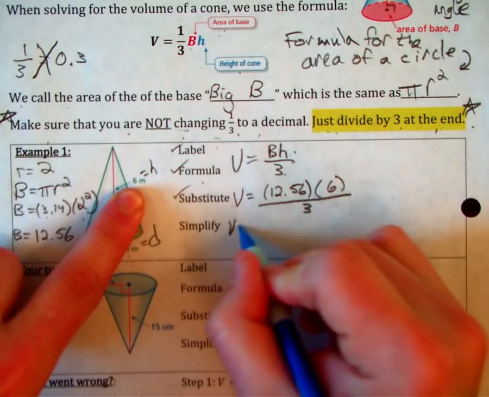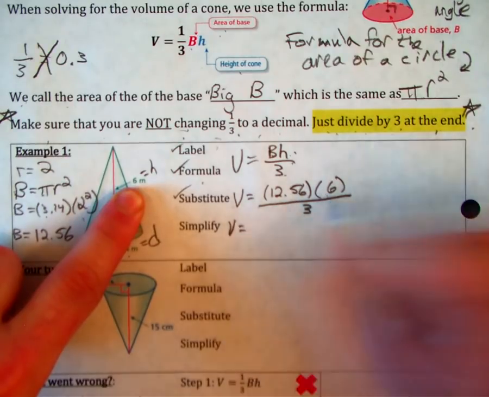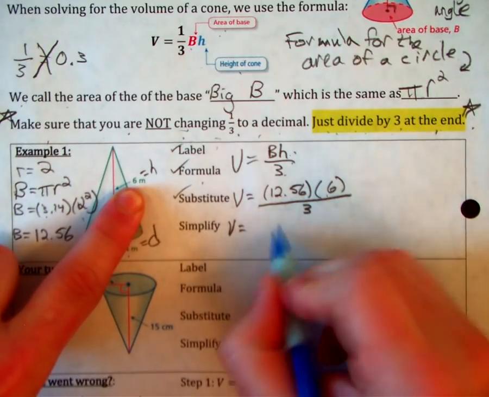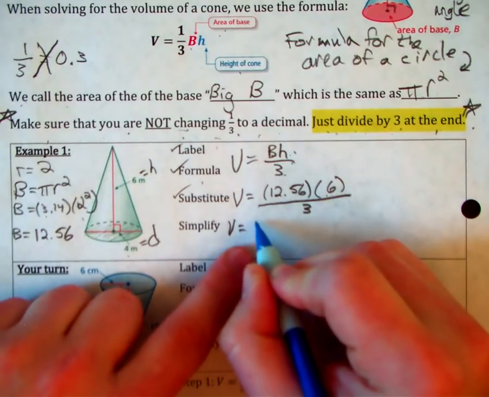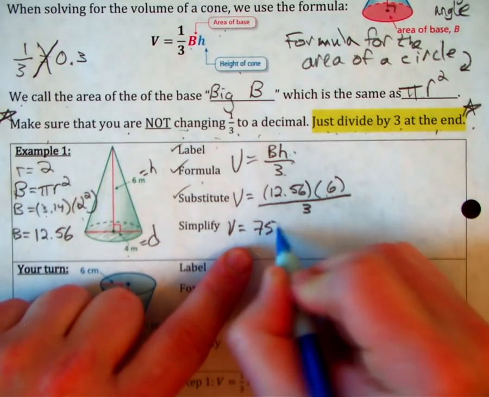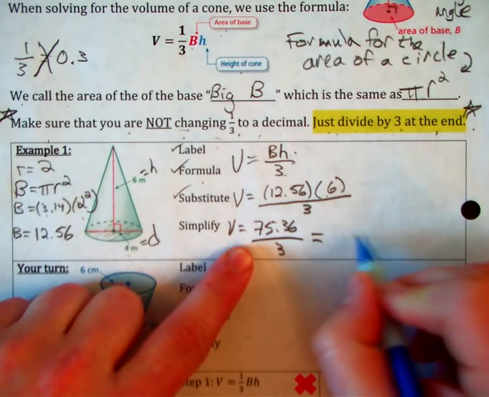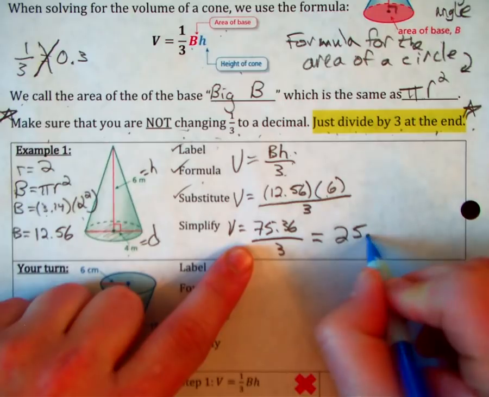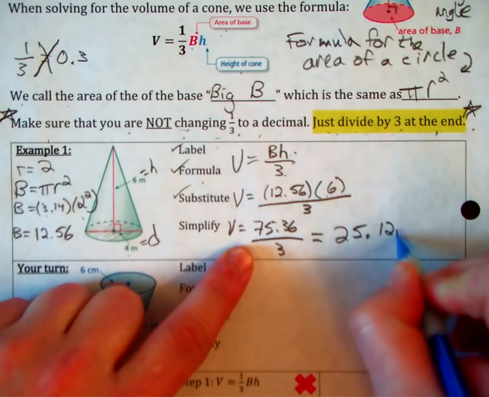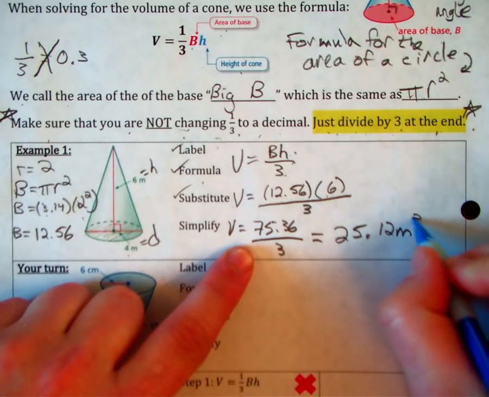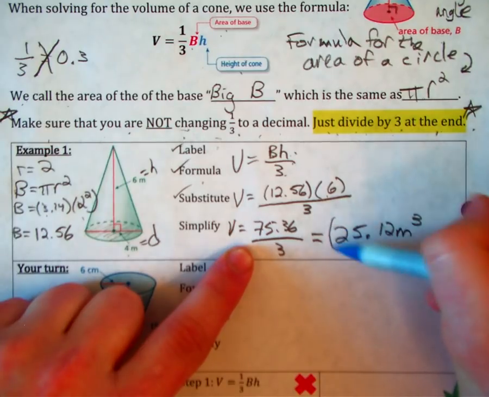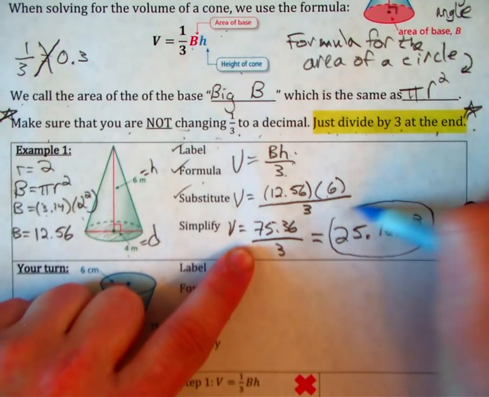So multiply these two together in the numerator first. This is going to be 75.36 divided by 3, which is equal to 25.12 meters cubed. Again, we're talking about cubic units because we are working with volume.